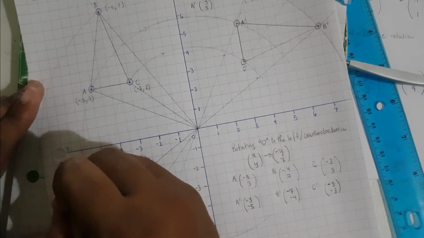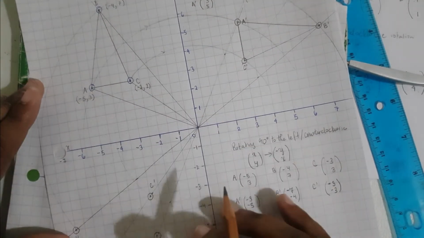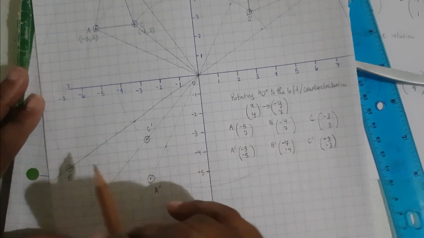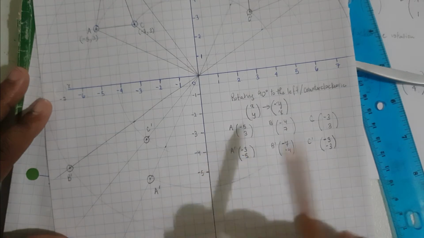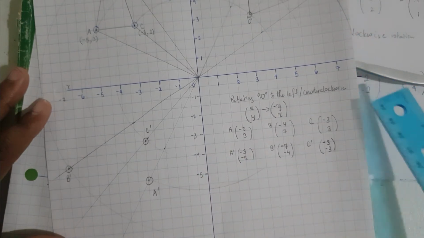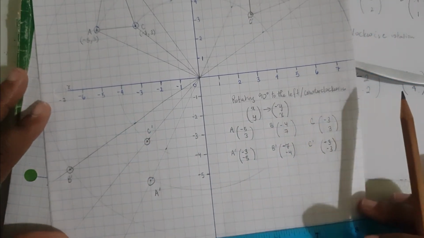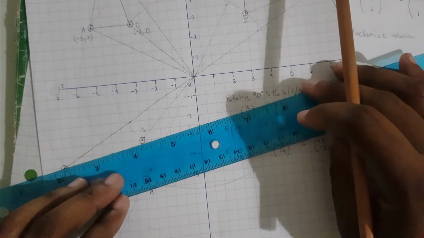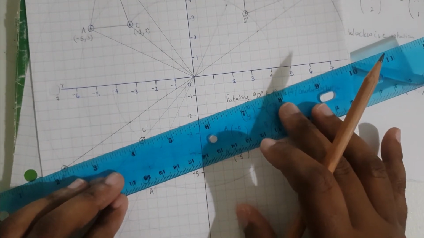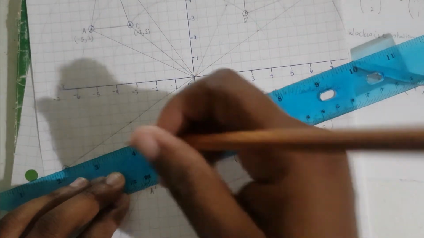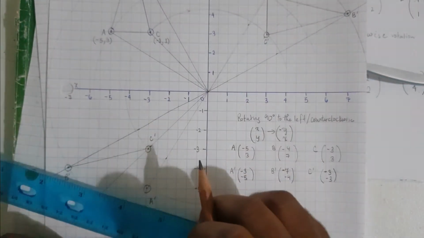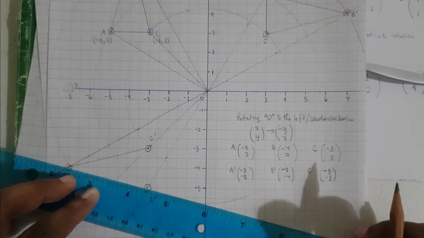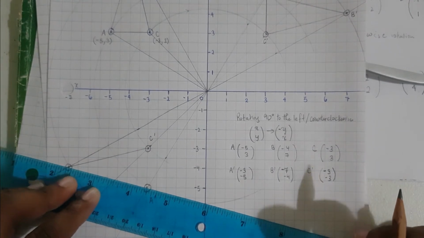So this is -7 right here, and then we should have here -4. And then we just connect the dots and we're good to go. So we just connect the dots now. And we are good to go. So this is clockwise and anti-clockwise.